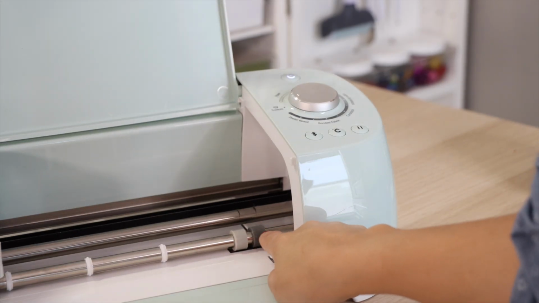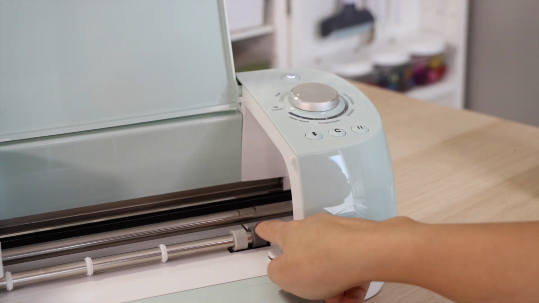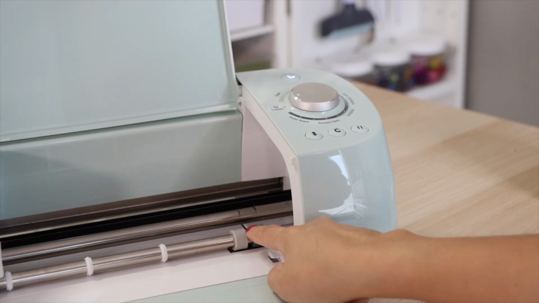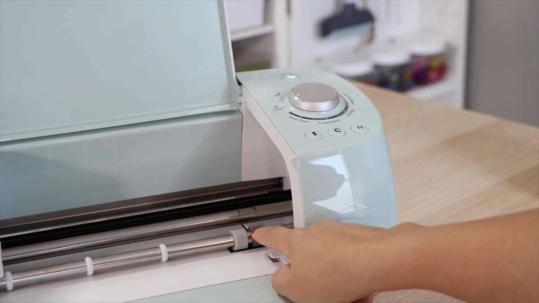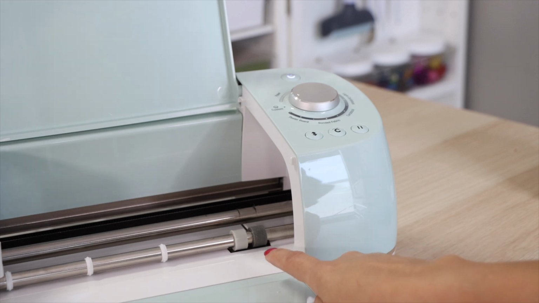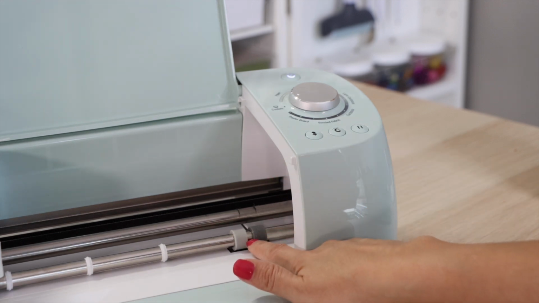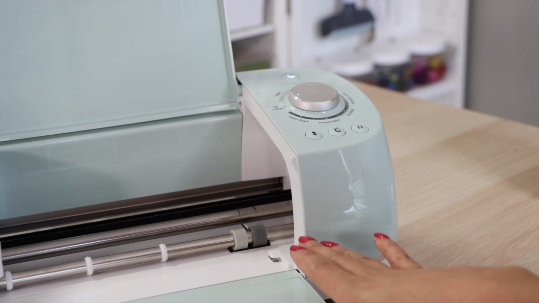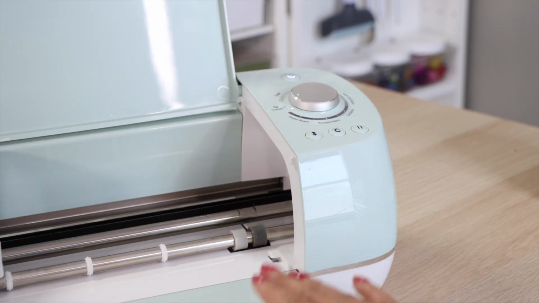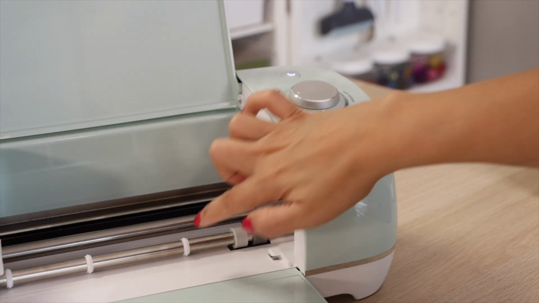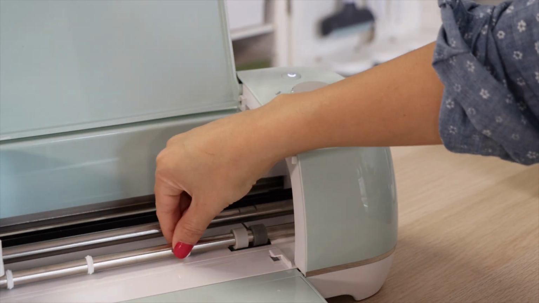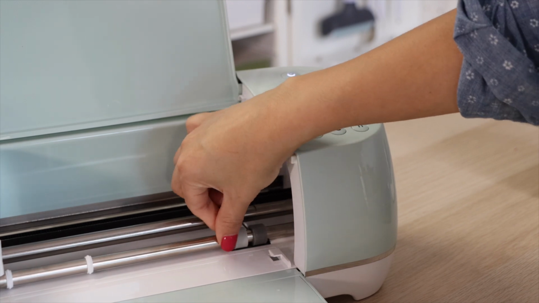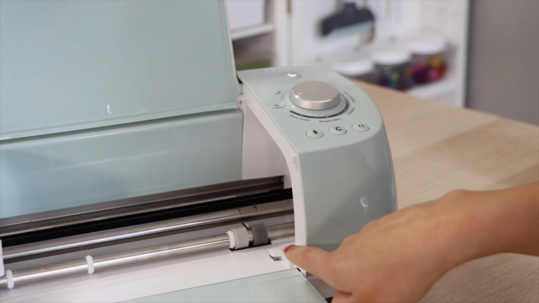Also, once in a while, I see people on my Facebook group having issues with these rubber rollers on Explore 2 and Maker. In some people's machines, these rubber rollers wear out or get loose. I'm assuming that is due to the use, but I'm not sure. One solution I have seen is to move one of the white plastic stars close to the roller so it doesn't move.